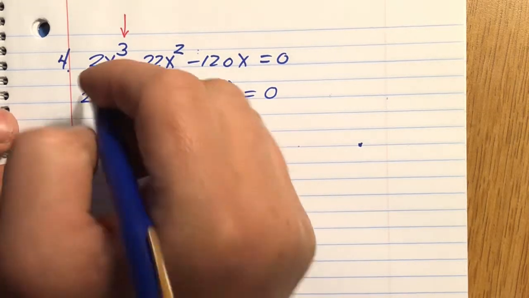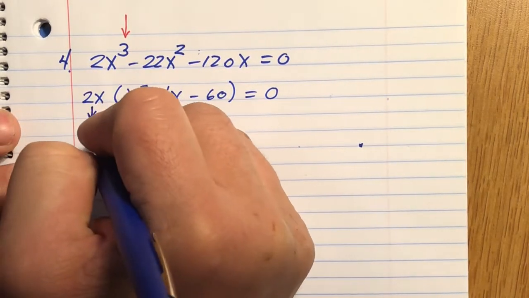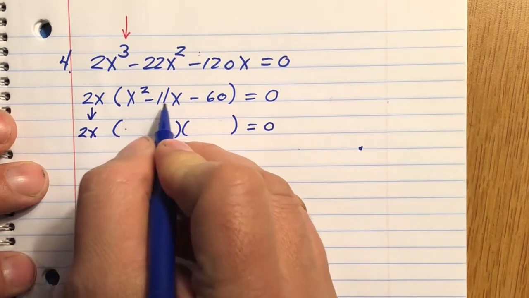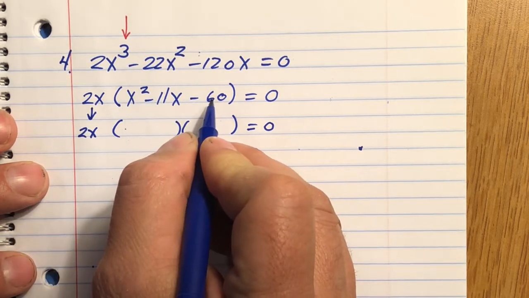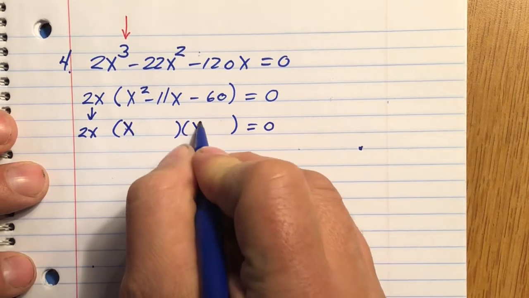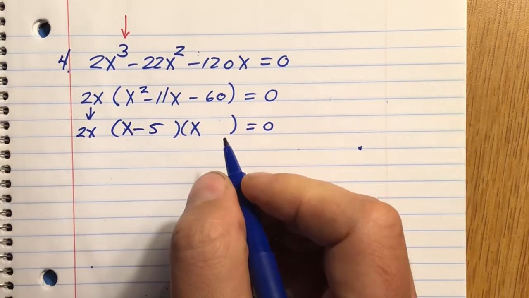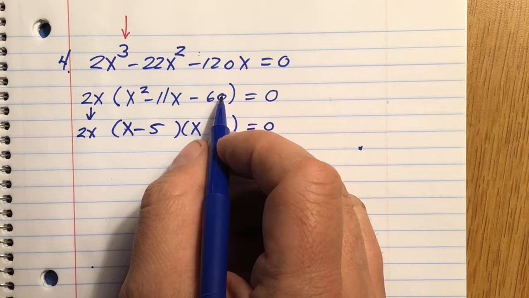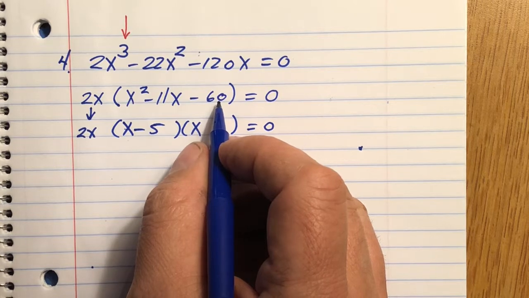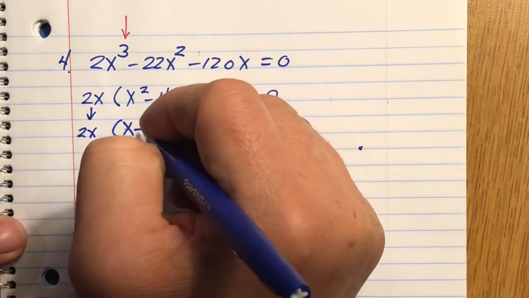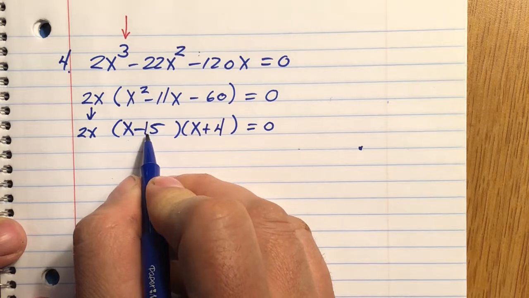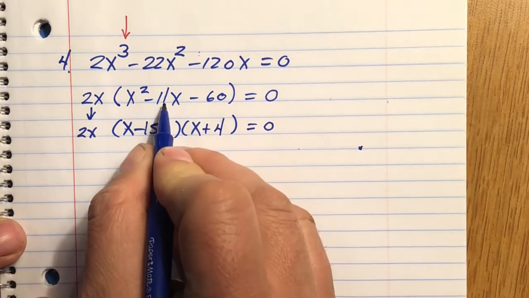Now don't forget about this guy. This is still a factor, but we're going to put him to the side, and I'm going to factor this trinomial. Again, you can use your X box, you can use grouping, or you can just say, I think it's going to be negative 5. Nope, not negative 5 and negative 6, it doesn't multiply. Let's see here. 15 and 4, I believe. So negative 15, positive 4. These multiply to negative 60 and add up to negative 11, which they do.